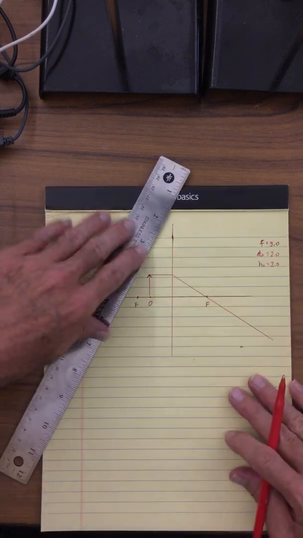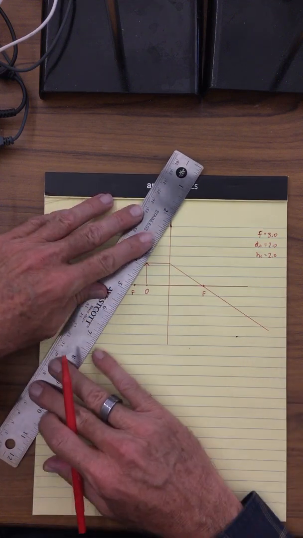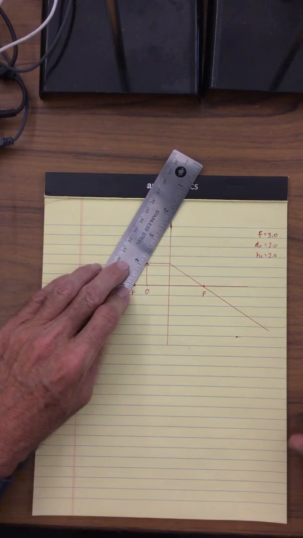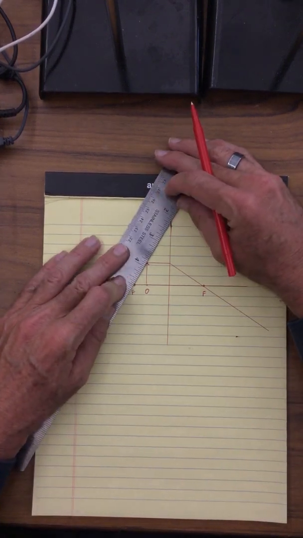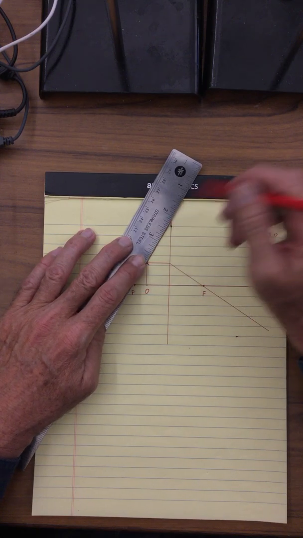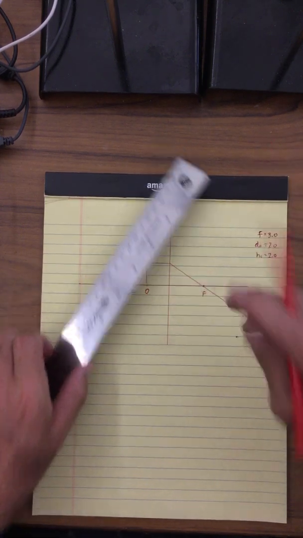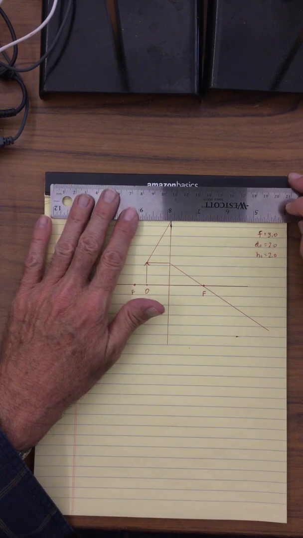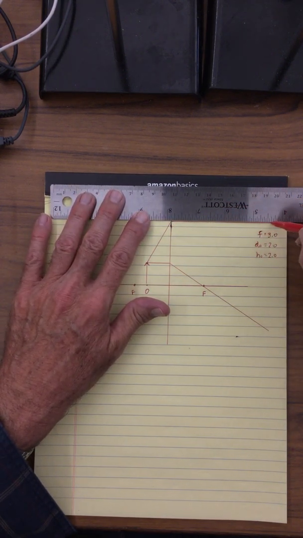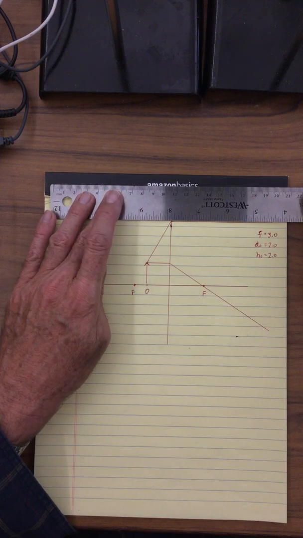However, we can align this top with the focal point there. So aligning this with the focal point, our ray of light will enter the lens over here, and when it's aligned up with the focal point here, it's going to exit out parallel, like so.